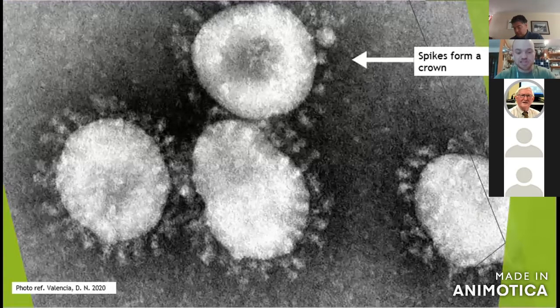So this is what the virus actually looks like under a two-dimensional transmission electron microscope. You can see the spikes that form a crown around the virus, which is actually how the coronavirus got its name, because corona is the Latin word for crown. So if you think about it, the virus that has brought the world to its knees in this global pandemic is known as the crowned virus. Some might say the king of viruses.